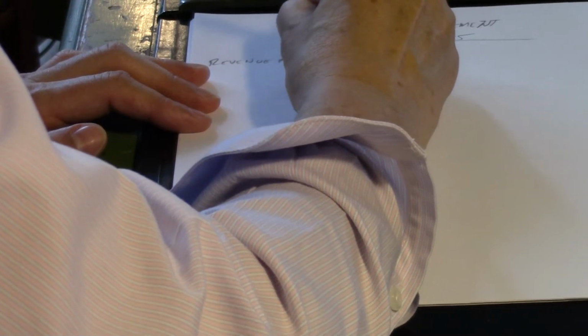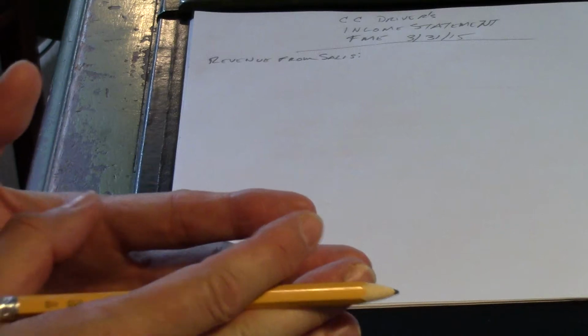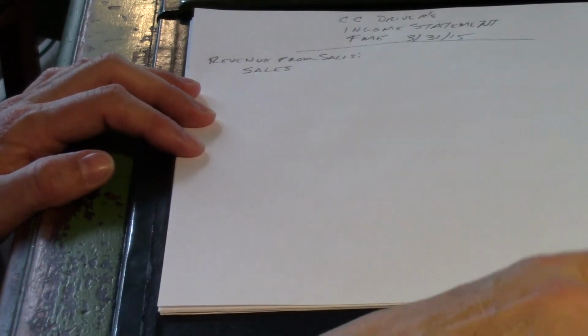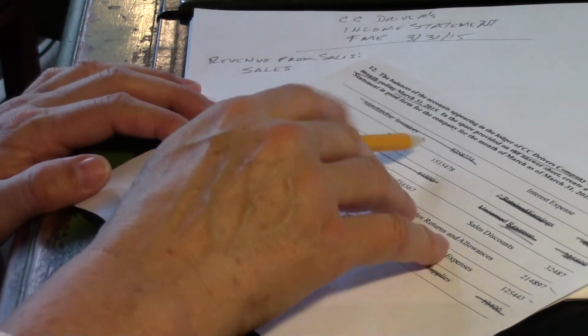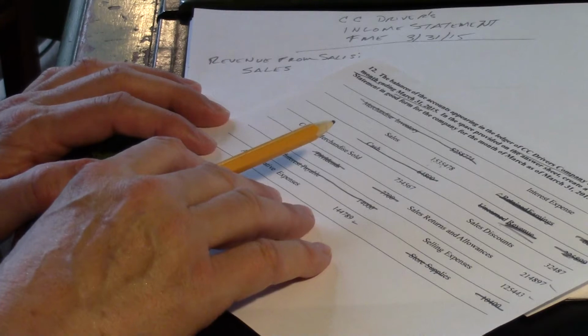So the first thing for this is revenue from sales. And we have a couple of things going on here. We have our sales, and we need to net that out with our sales returns and allowances and sales discounts. So sales is $1,535,478.